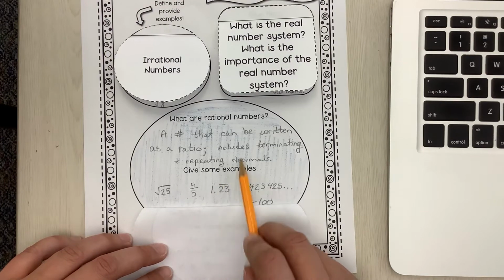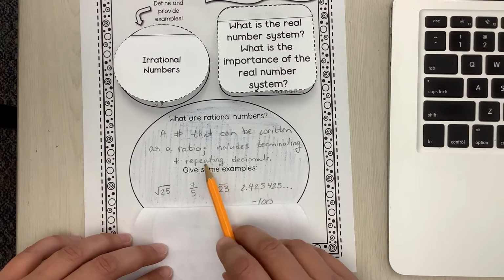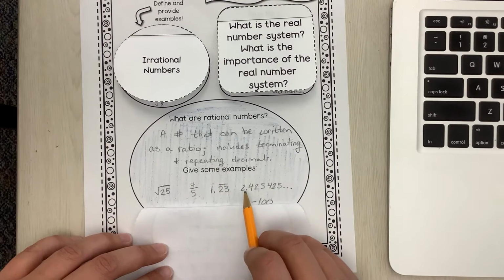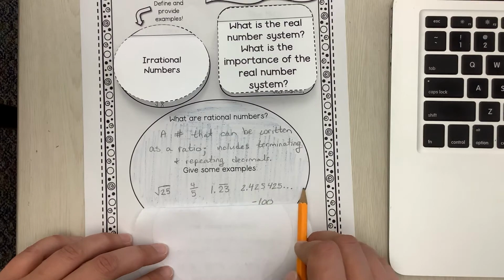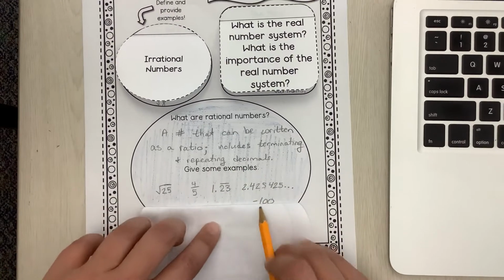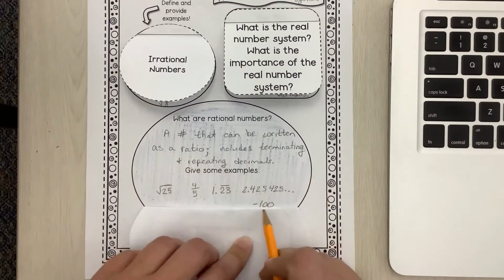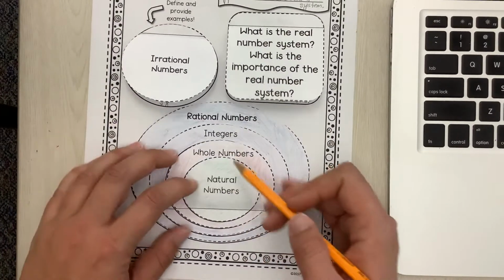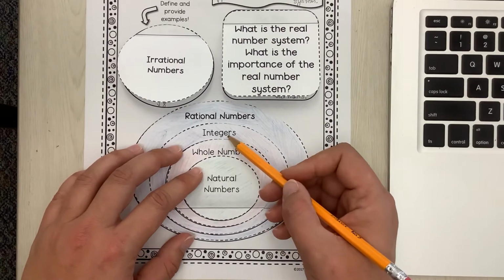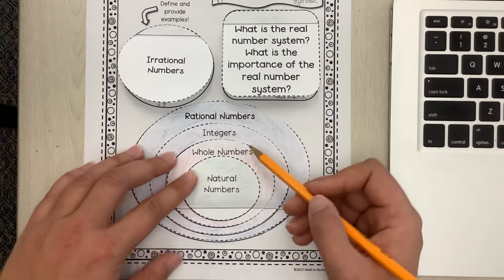1.23, it's repeating, so that's okay. Includes terminating and repeating decimals. 2.425425, so it's repeating and it keeps going, so that's okay. And then we have negative 100 again, so that's fine. So again, all of these numbers, so natural numbers, whole numbers, integers, are all inside of rational numbers.